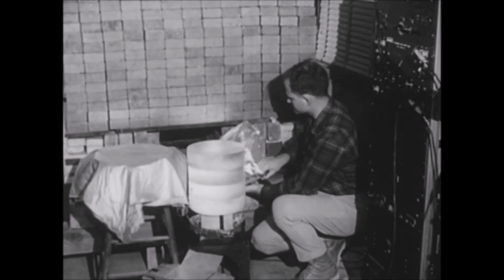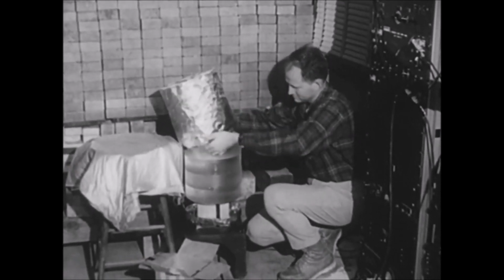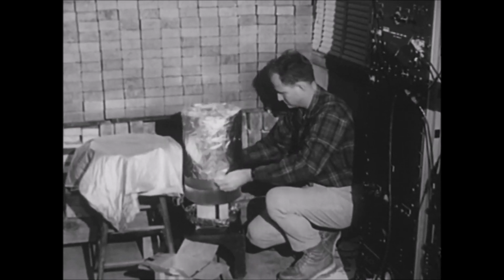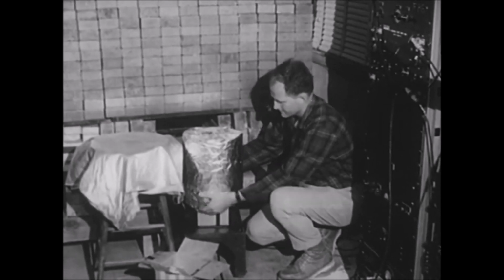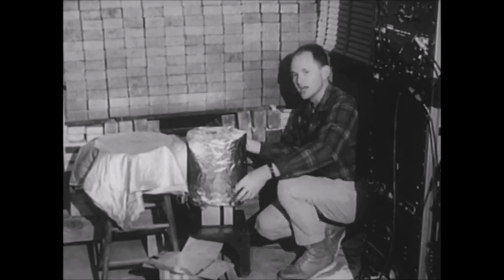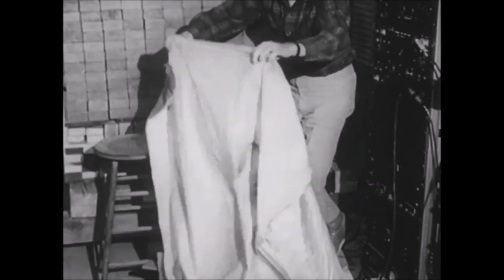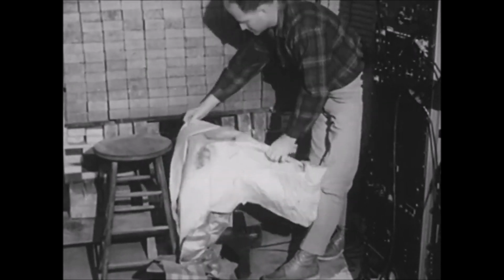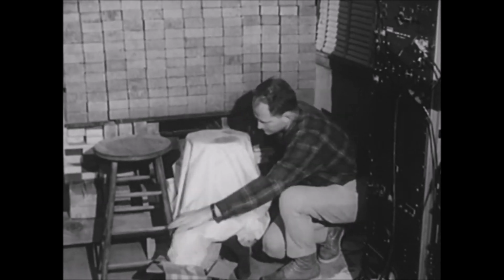First, this aluminum. That's shiny to reflect the light around inside. And then, finally, with this light-tight piece of cloth.